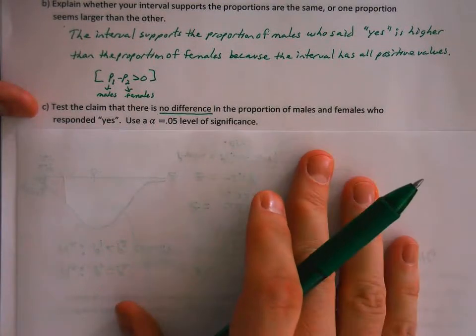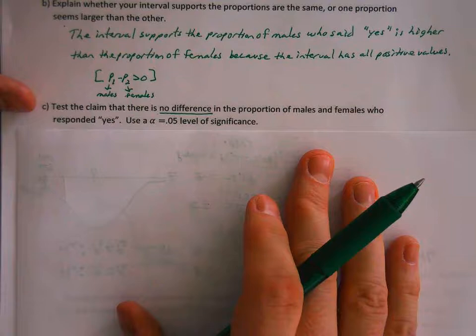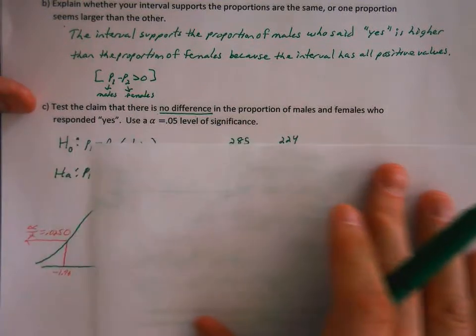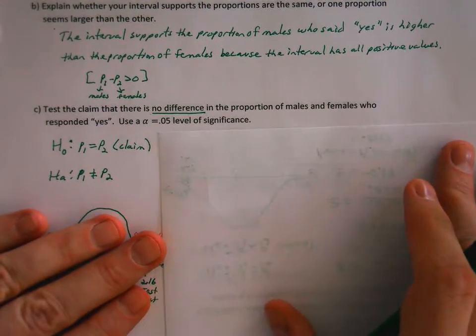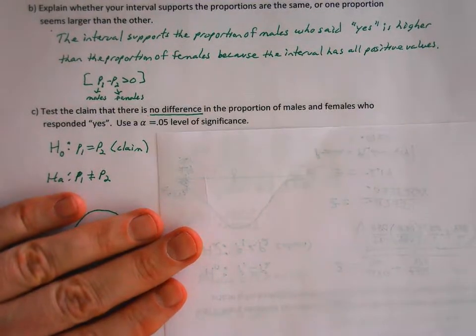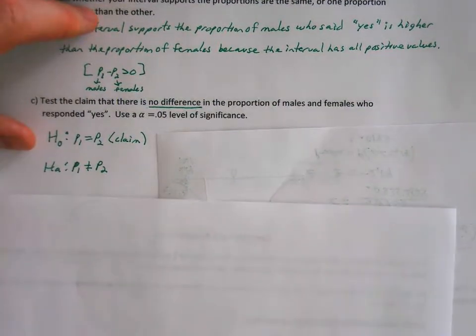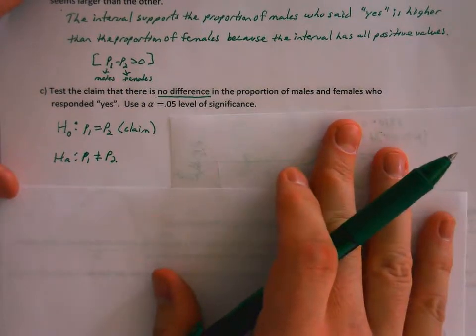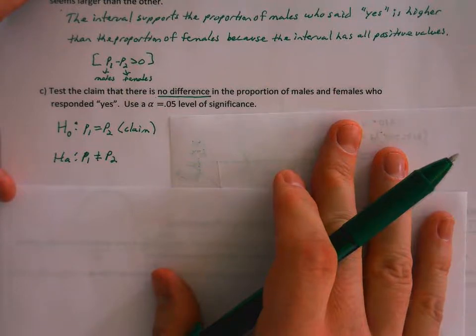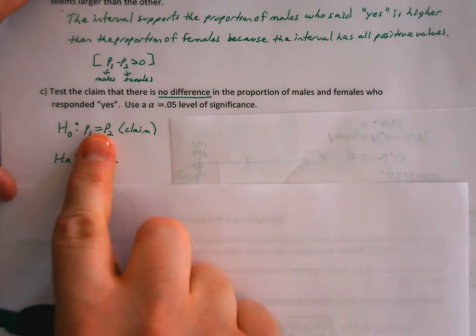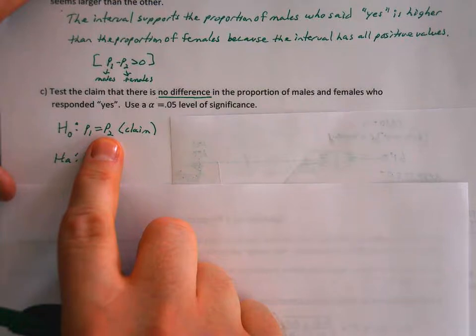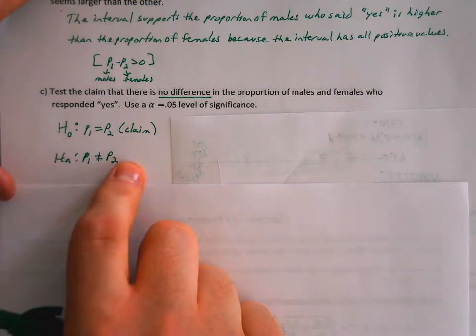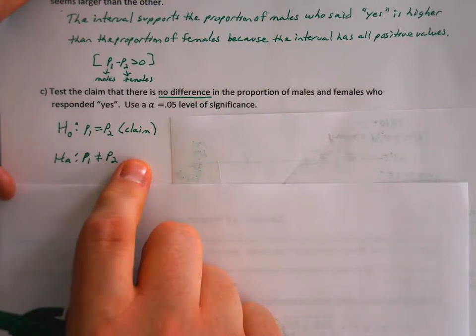Again, I'm just going to go through this very quickly. You write your hypotheses, H0 and HA, your null and alternative hypotheses. Your null hypothesis is always that they're equal to each other. In this case, the claim is there's no difference, so that means the claim is H0. A lot of students get confused because they think the claim is always HA. It doesn't have to be. It depends on the wording of the question.